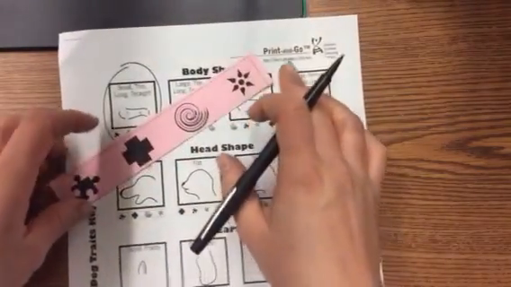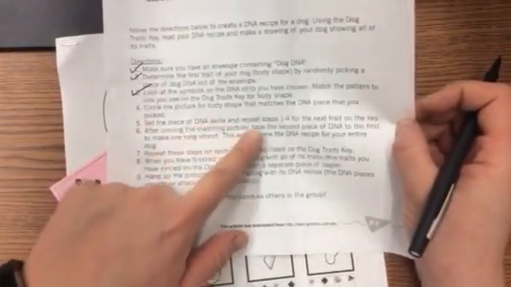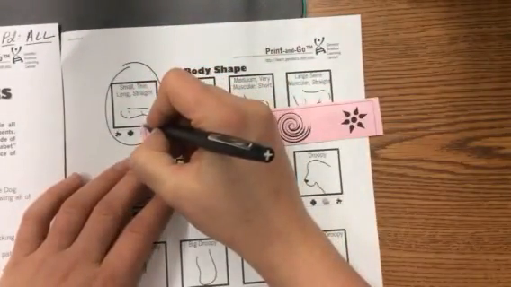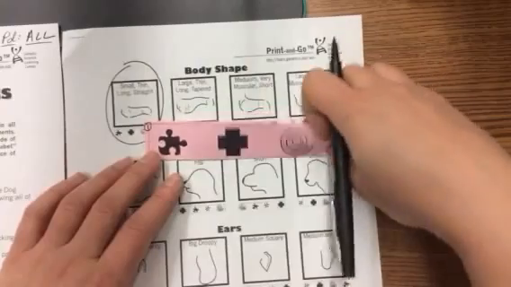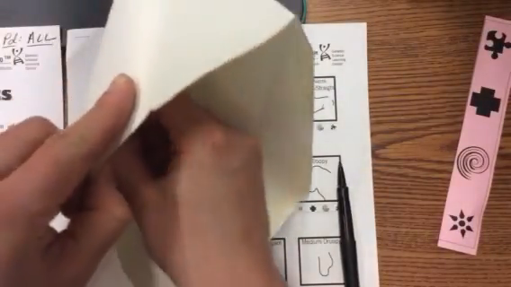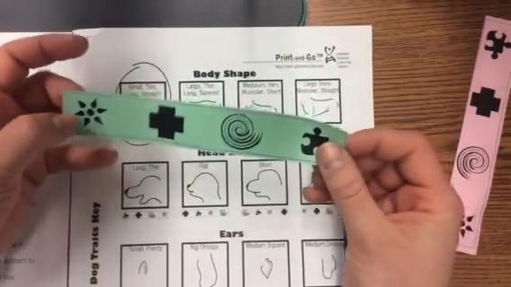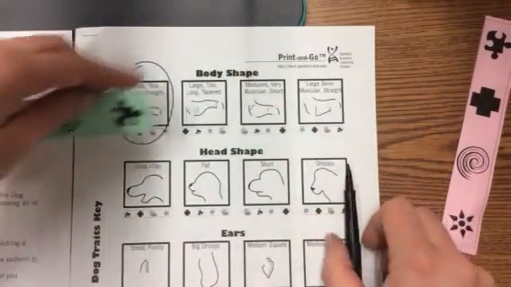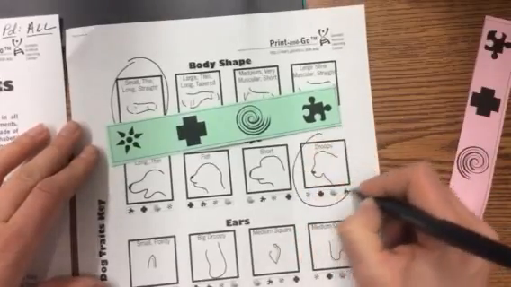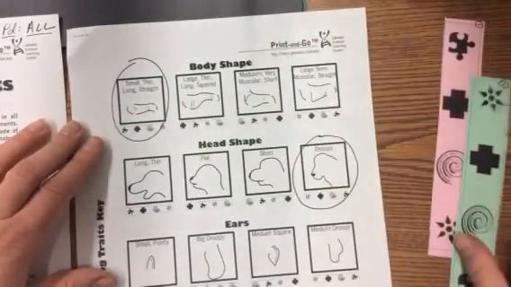All right, check. Then it says, set the piece of DNA aside and repeat steps 1 through 4 for the next trait. So I'm going to hang on to this, and if I was being really picky, I might even put a 1 up here in the corner so I remember. Then I'm going to pick another trait out of my envelope and I'm not looking, and I pick this green one that goes star, plus sign, swirly, puzzle piece, and that looks like it's this one. I get a droopy face. Okay, we're going to number it and then set it aside.